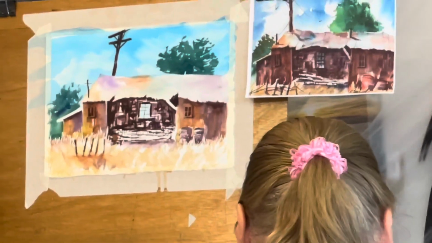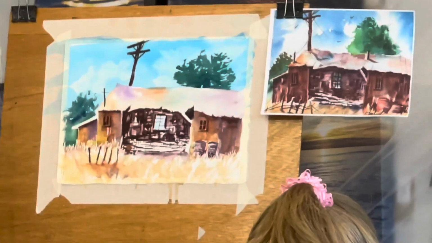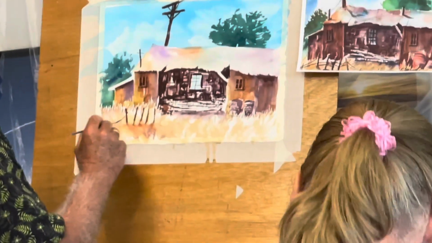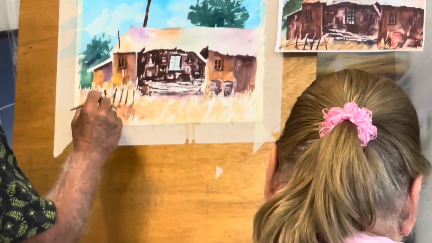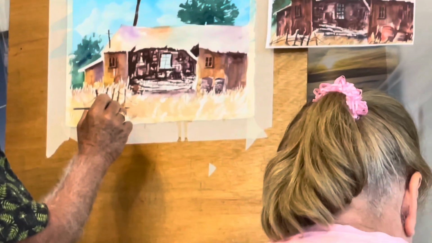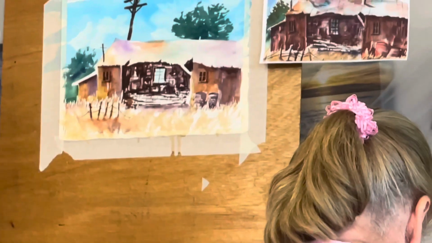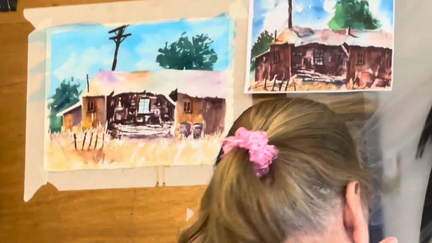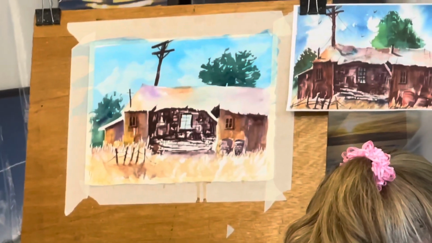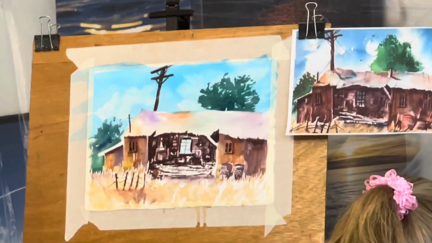And then with a rigger brush, same color combination, I can put in the wires. You notice that the wires are presented in a different fashion each time. Once again, it creates interest. If it was straight across, straight across, straight across, it would be so symmetrical that it would not be interesting.